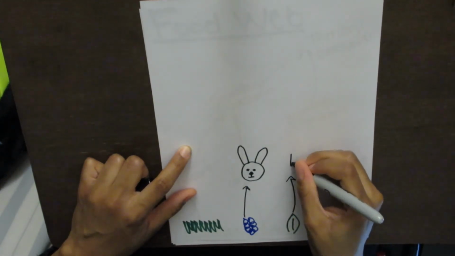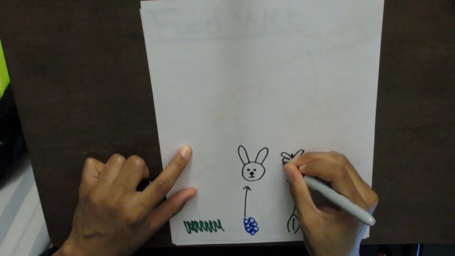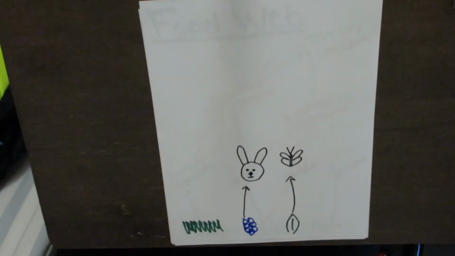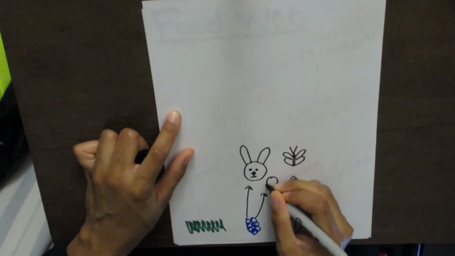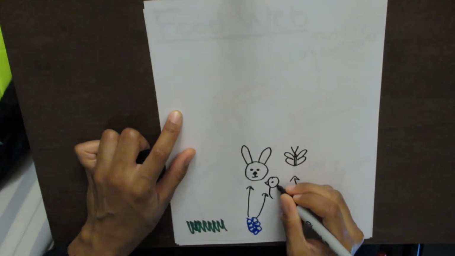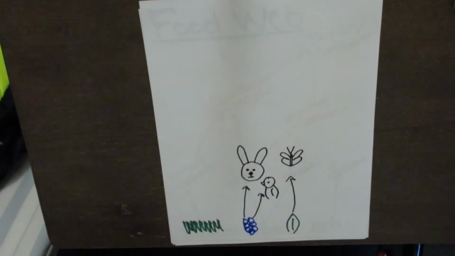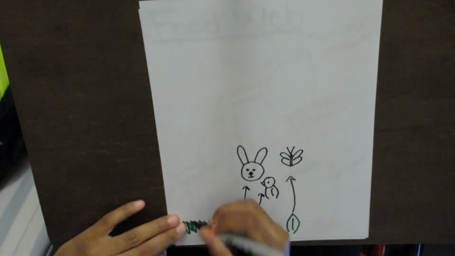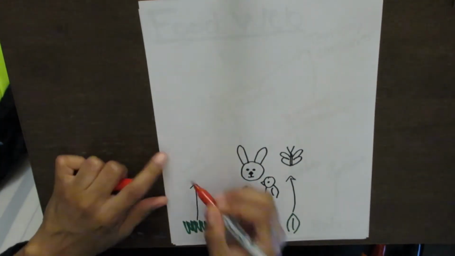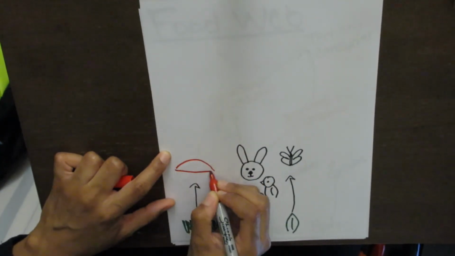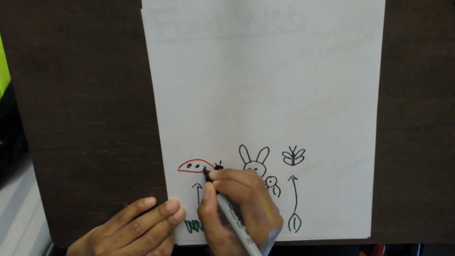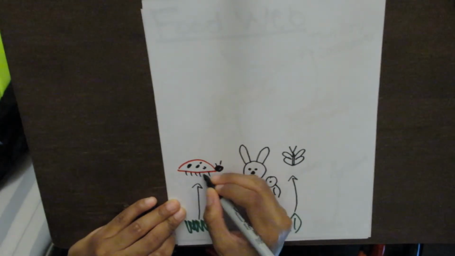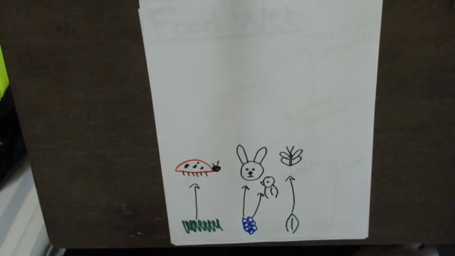And then another one of my primary consumers that I'm drawing is a butterfly. I'm also drawing a bird. These are all primary consumers that are going to be eating plants. And then for my last one, I'm going to draw a ladybug again, which a lot of you guys wrote me and said that ladybugs eat aphids, which they do, but they also eat leaves and small grasses. So those are all of our primary consumers.